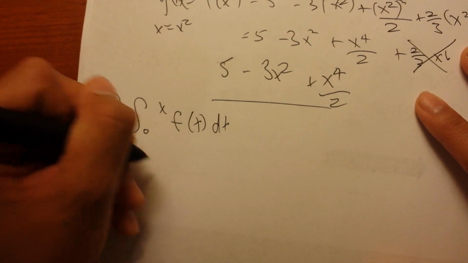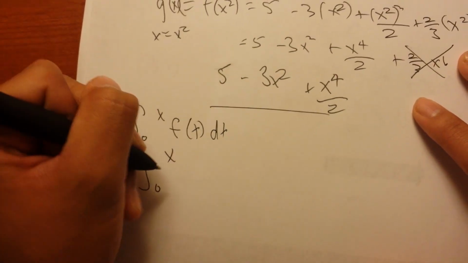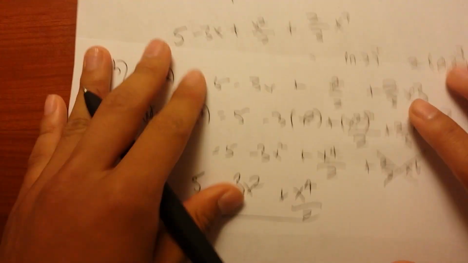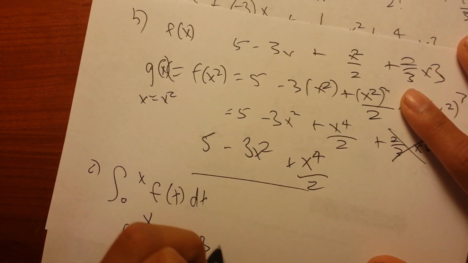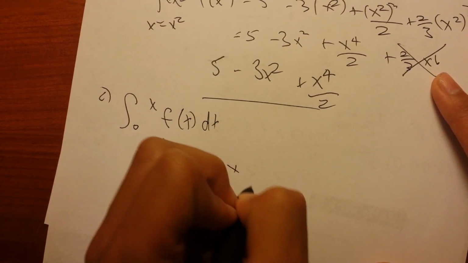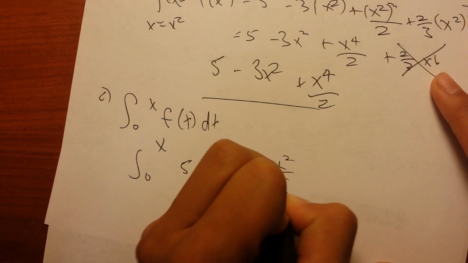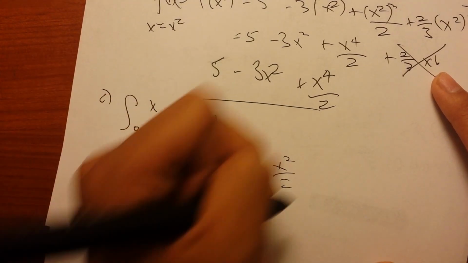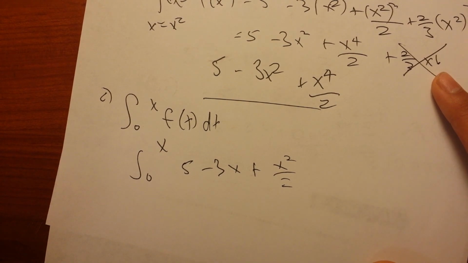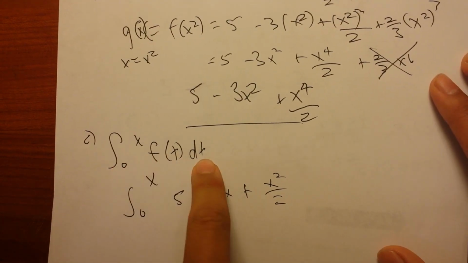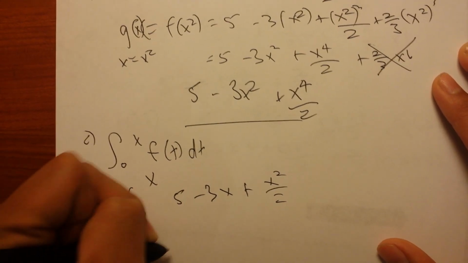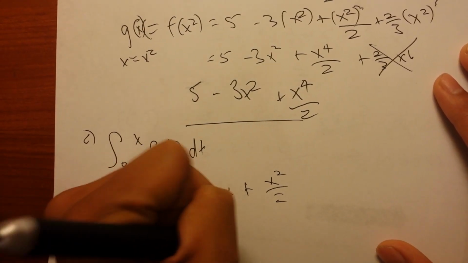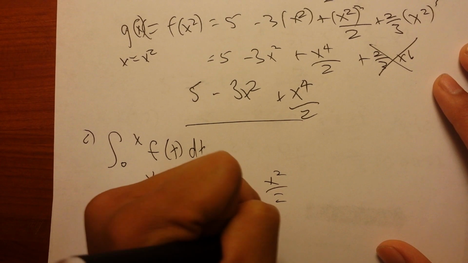So this is just going to be the integral from 0 to x of, as it says here, 5 minus 3x plus x squared over 2. But instead of x's here, these should be t's, because we're doing dt. So this should be the integral from 0 to x of 5 minus 3t plus t squared over 2 dt.